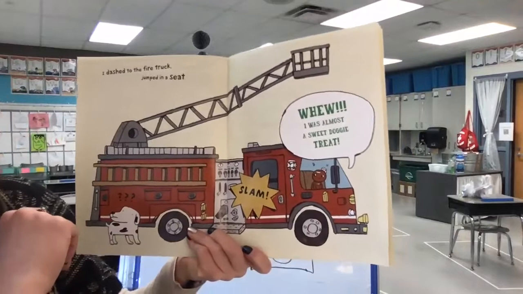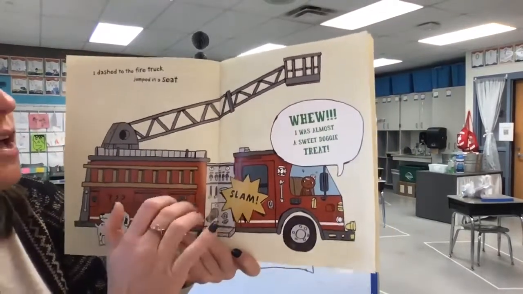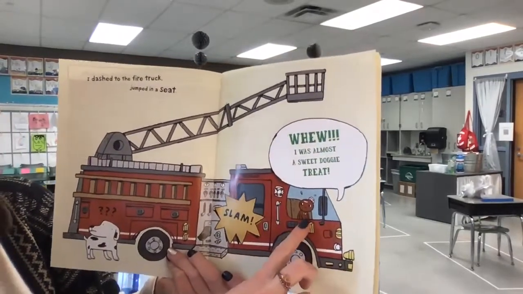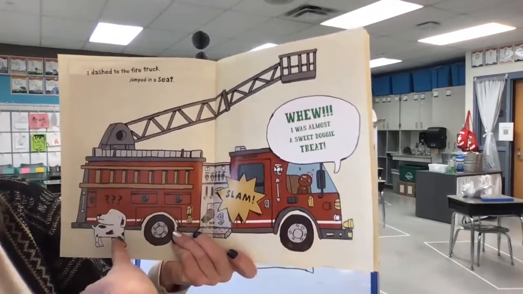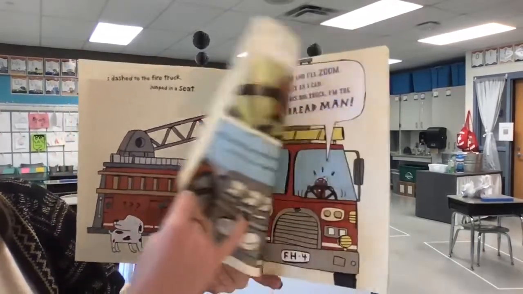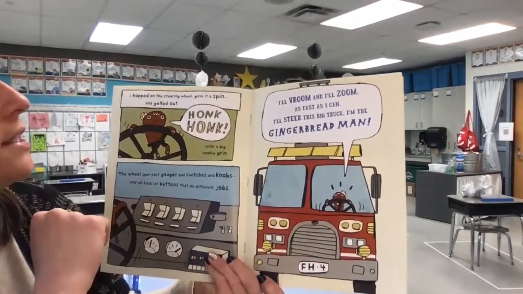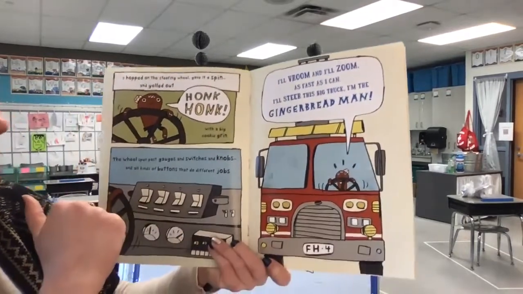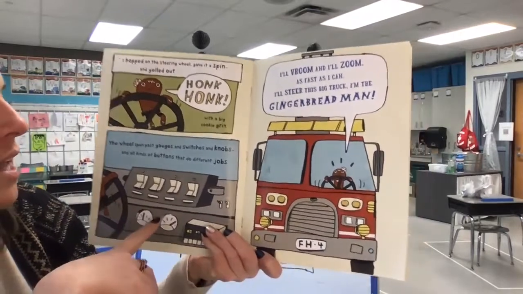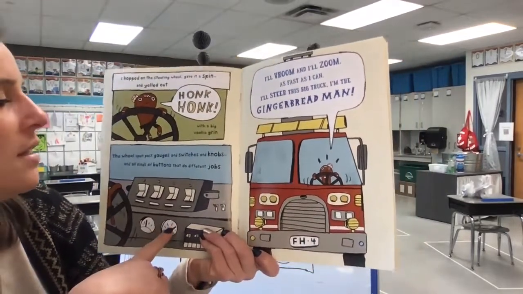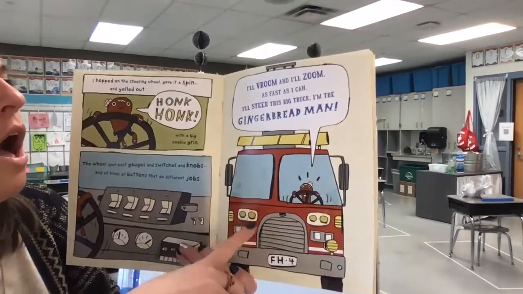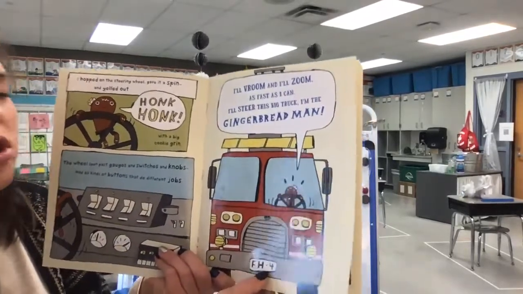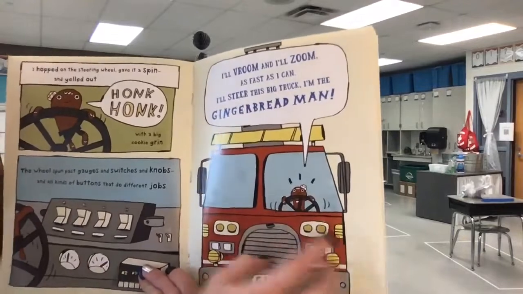I dashed to the fire truck, jumped in a seat. Slam! Woo! I was almost a sweet doggy treat. Look at the gingerbread man up here looking like, woo! And the dog's like, where'd he go? I hopped on the steering wheel, gave it a spin, and yelled out, honk, honk, with a big cookie grin. The wheel spun past gauges and switches and knobs and all kinds of buttons that do different jobs. I'll vroom and I'll zoom as fast as I can. I'll steer this big truck. I'm the gingerbread man. Now look at him. Look how little he is driving that big truck.